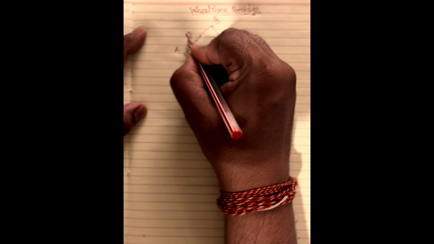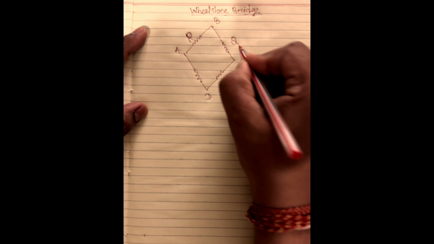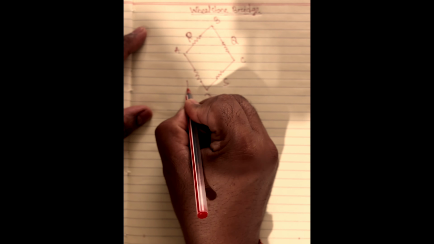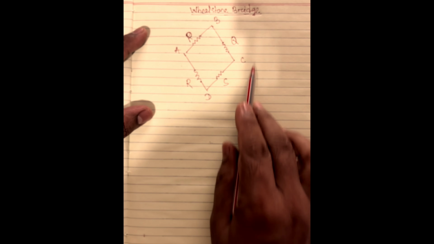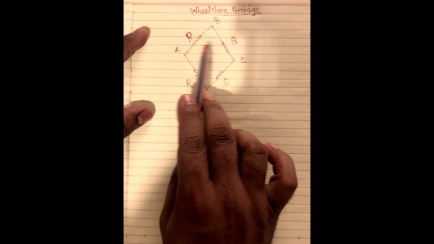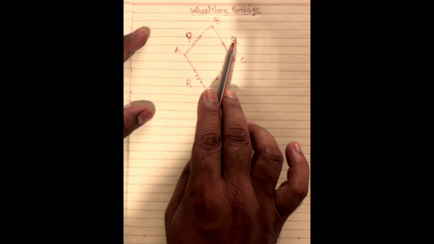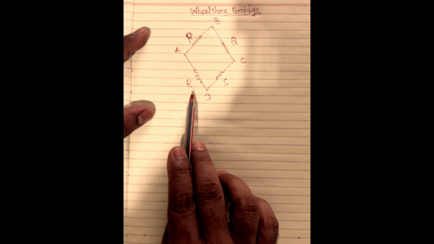Here we are adding the resistor P, here we are adding the resistor Q, here we are adding the resistor S, and here we are adding the resistor R. Out of those 4 resistors, we take P and Q as constant, whose value does not change and is known, and S is variable and R is unknown.